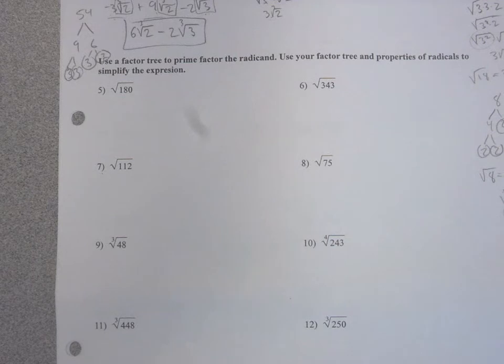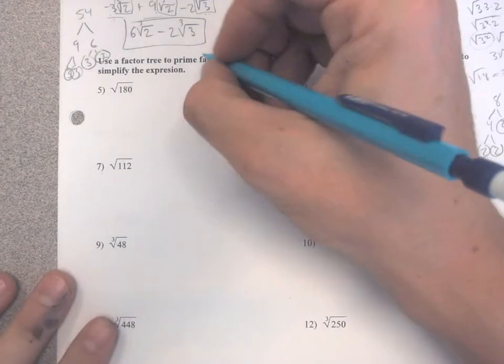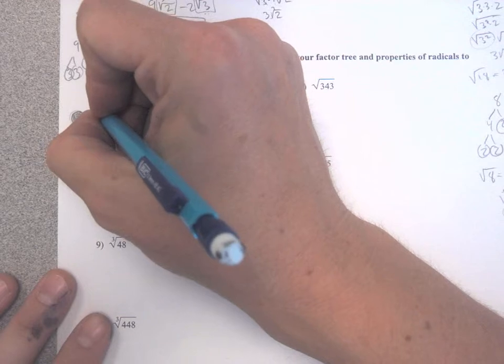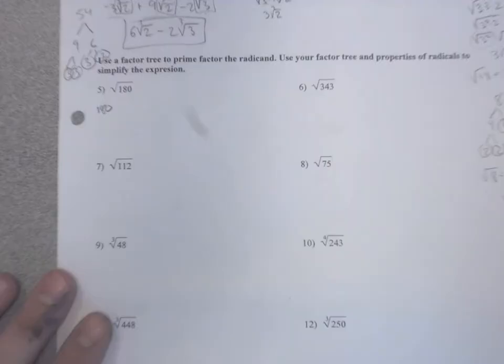You could take the square root of 180 and put it in your calculator. It could give you a simplified version, but you're not really learning anything about roots. You're not really learning how to factor. You're not really practicing. So in this case, I asked you to make a factor tree so that I can see your factor tree and then use those factors in order to simplify. Okay, so when you make a factor tree, it doesn't really matter which numbers you start with.